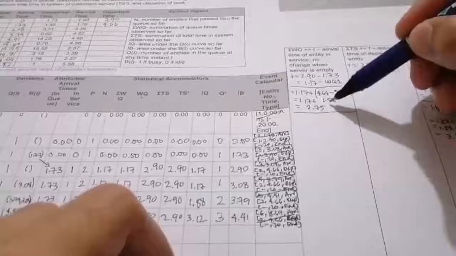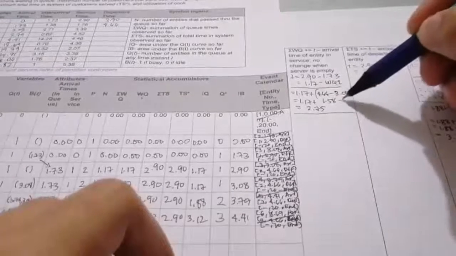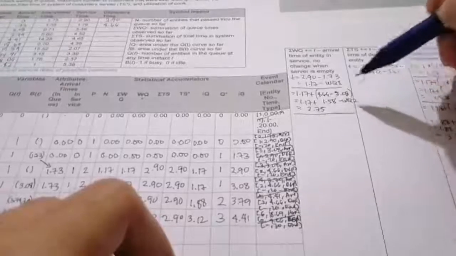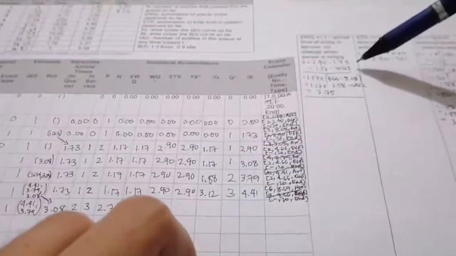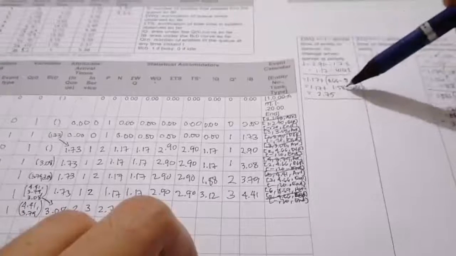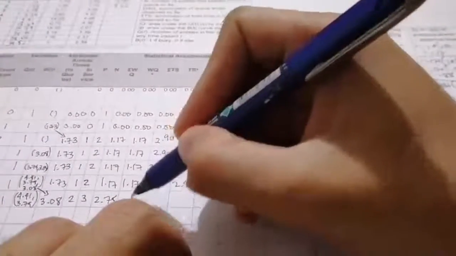And before I plot natin yung 2.75, i-labelan natin ang 1.58, ito, yung difference ng 4.66 at 3.08 as the instance of waiting time in queue number 2 natin. Para matrack natin yung changes ng waiting time in queue. So, 2.75. And then, let's compare the two instances of waiting time in queue. 1 and 2. So, 1.17 yung una and then 1.58. So, mas mataas si 1.58. So, siya, ang lalagay natin dito. 1.58.